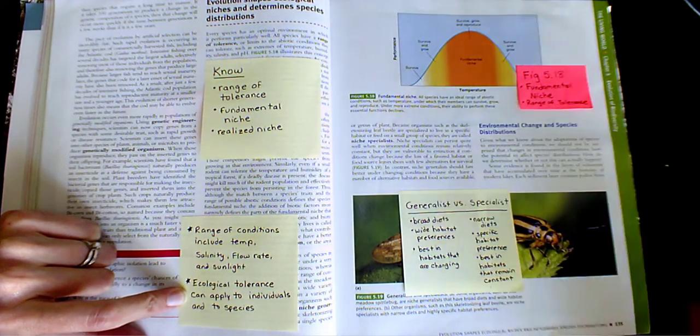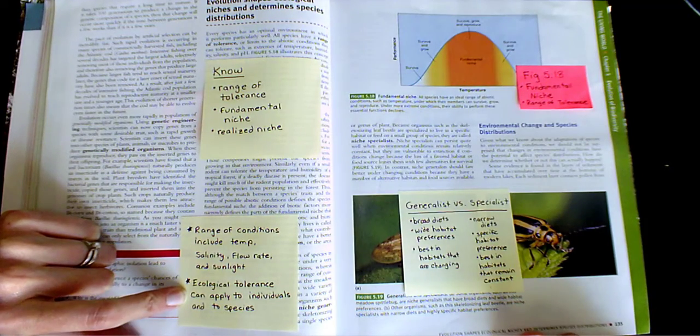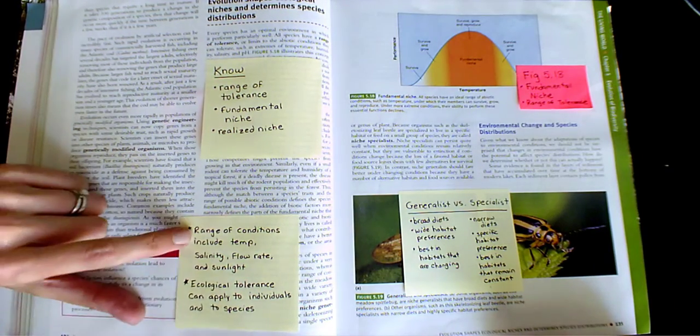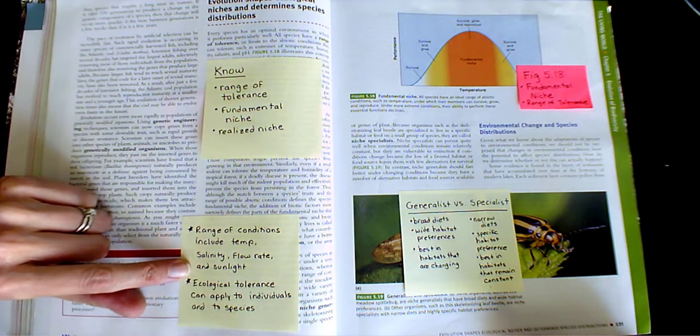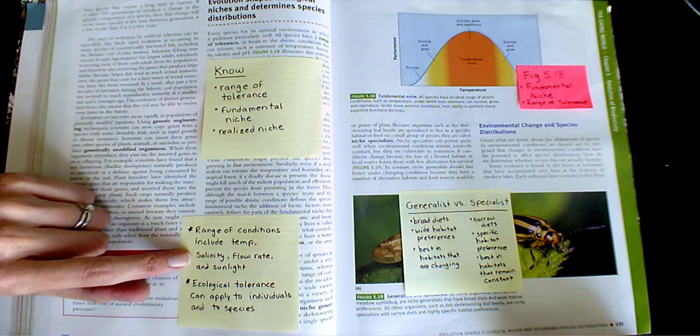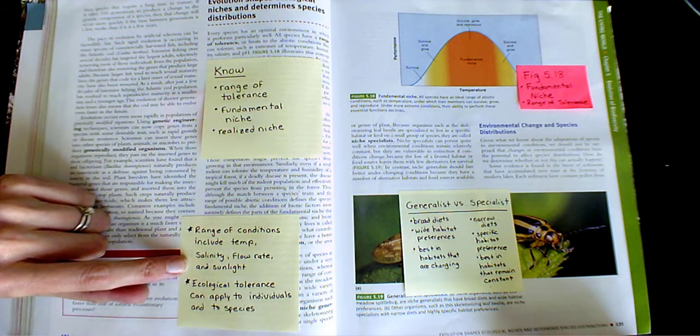When they go outside of this range, it stresses them and can cause them to not be able to reproduce, and maybe even barely survive. The conditions we're talking about include temperature, salinity, flow rate, sunlight, pH, anything that could cause a stressor on species depending on where they are.